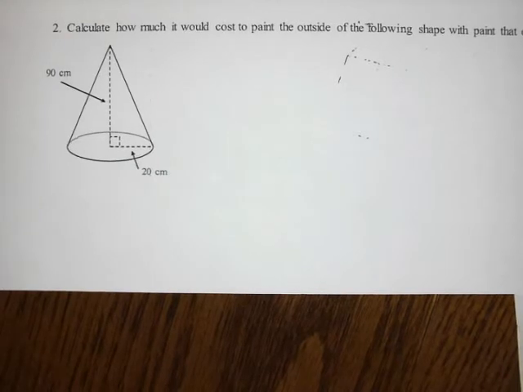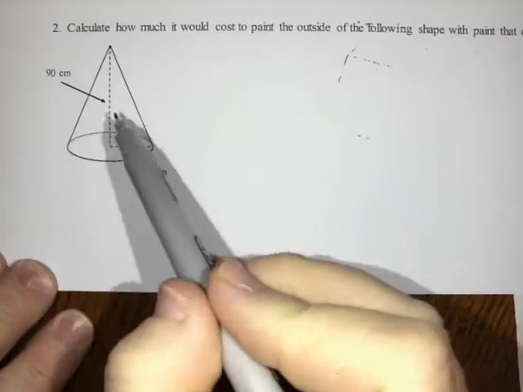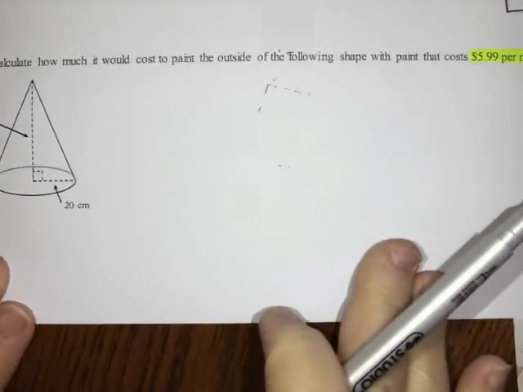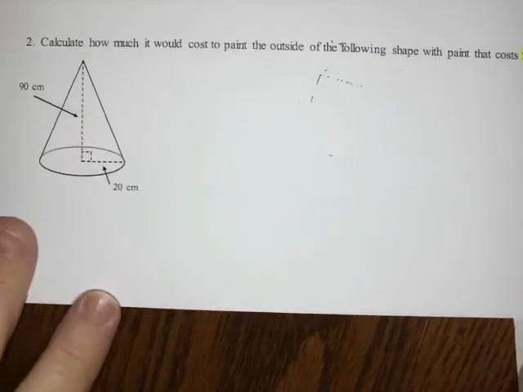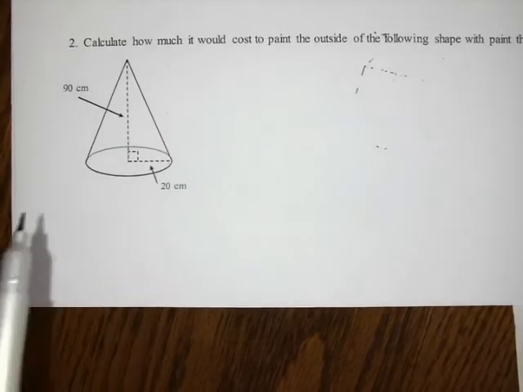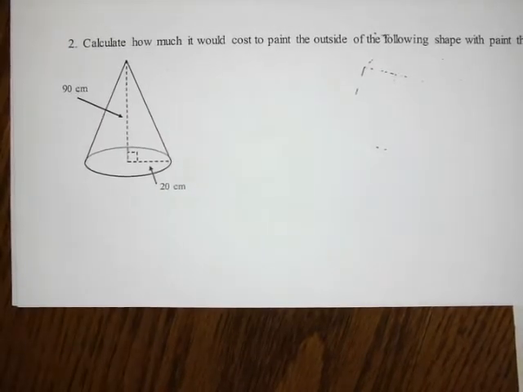The first thing I notice before I even start looking at my formula sheet is that this is given in centimeters, but my cost is given in square meters. So there's a unit mismatch. The first thing I want to do is change my units either from centimeters into meters or from meters into centimeters. It is harder to change a unit that has a square on it, so I'm going to change these first into meters.